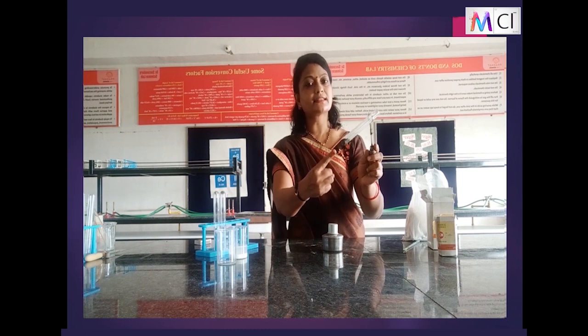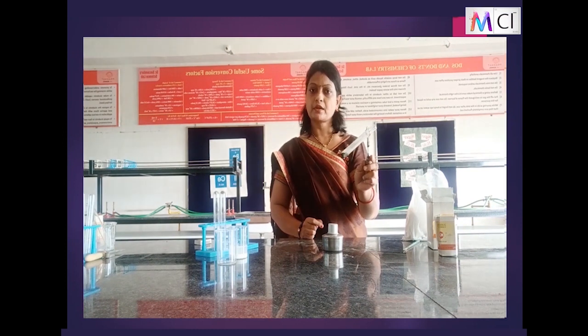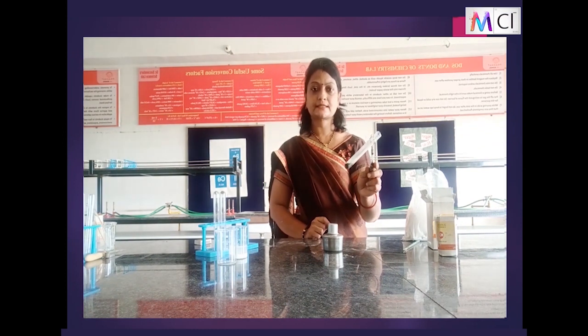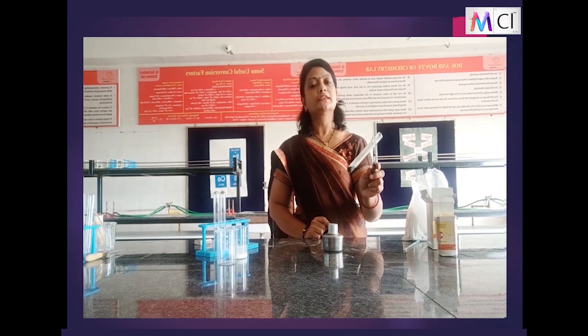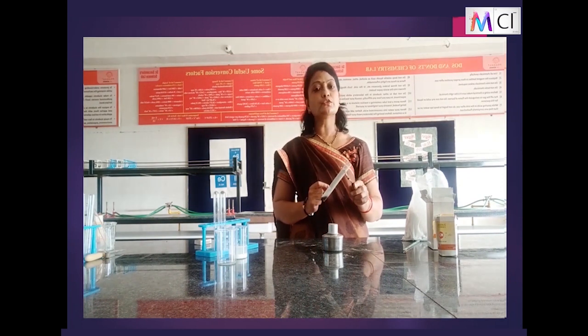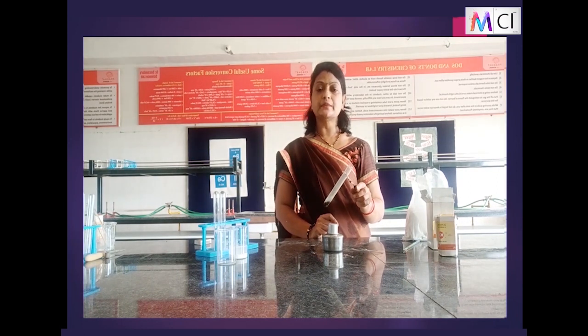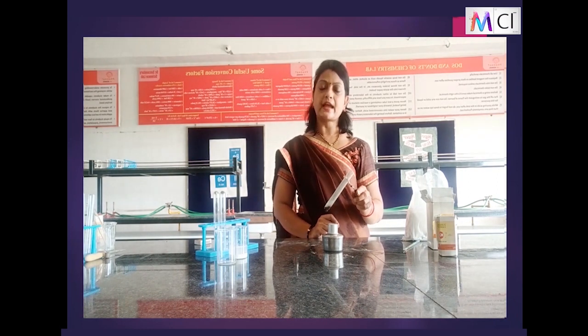So children, you observe a black colored compound is formed. This black colored compound is nothing but ferrous sulfide, that is FeS is formed. So Fe plus S, that is iron plus sulfur, gives FeS. Here also we observe that the two reactants combine to form a single product. So thus we can term it as a combination reaction.